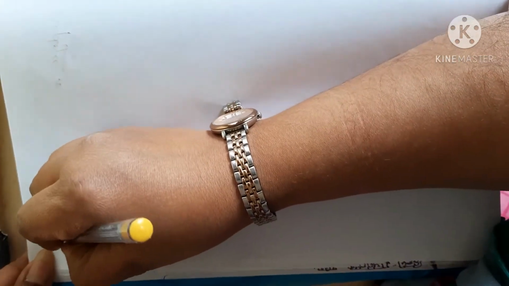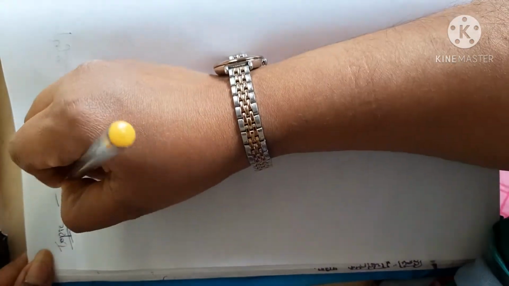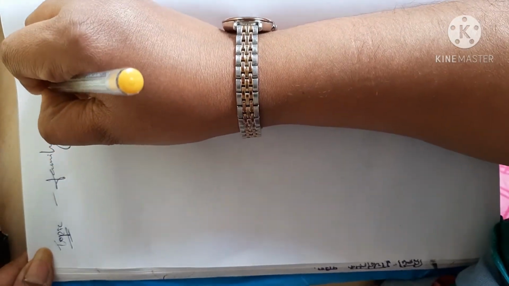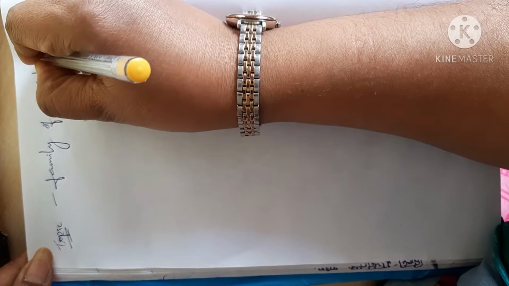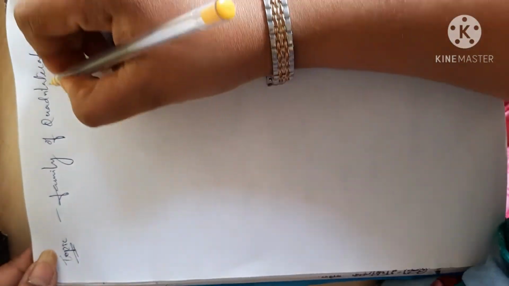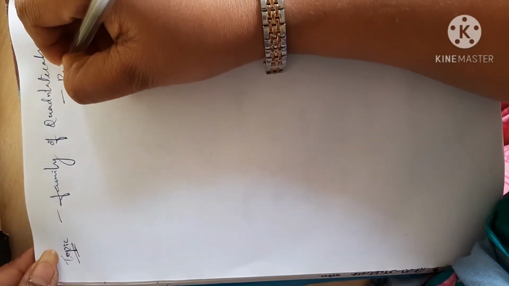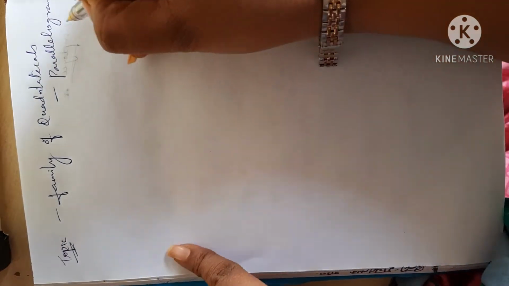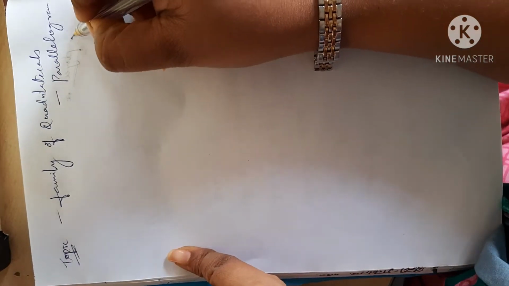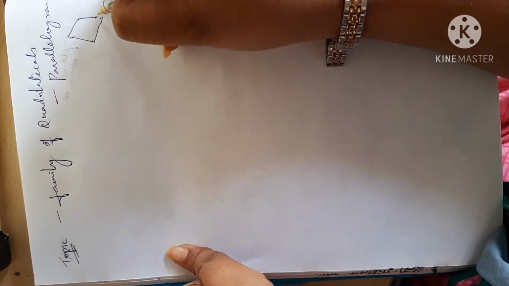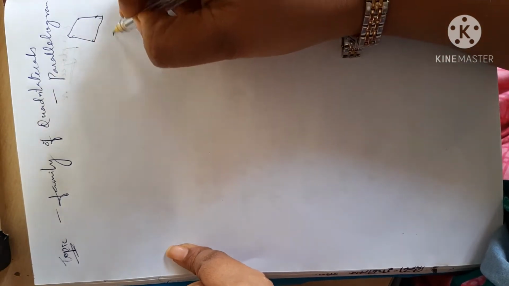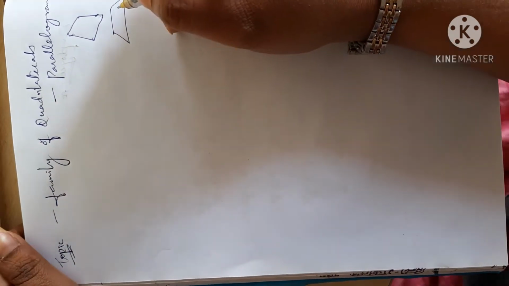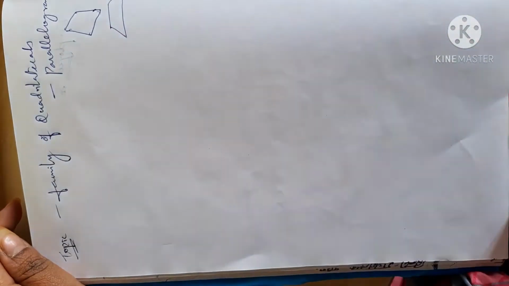Today's topic is the family of quadrilaterals. Under that, parallelogram. We have already completed quadrilaterals and the properties of a quadrilateral. Then the properties of a trapezium also we have done. The next type of quadrilateral is the parallelogram.